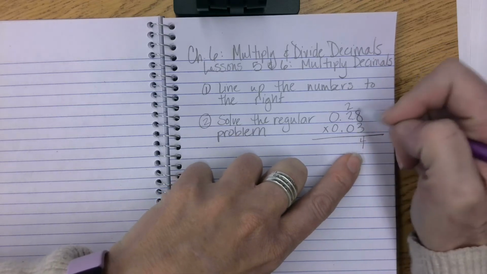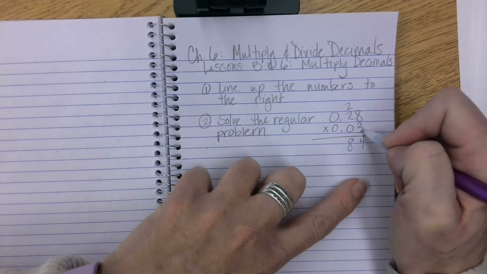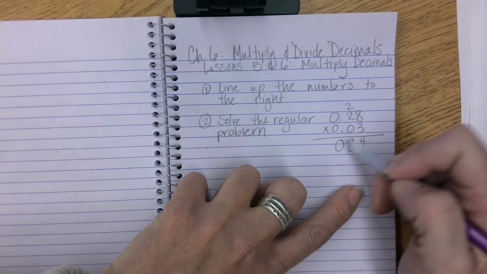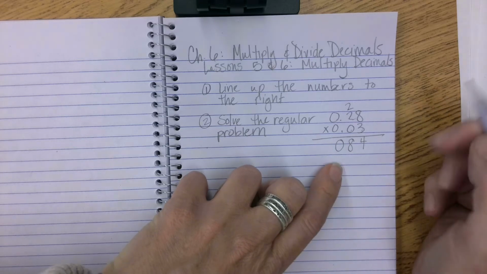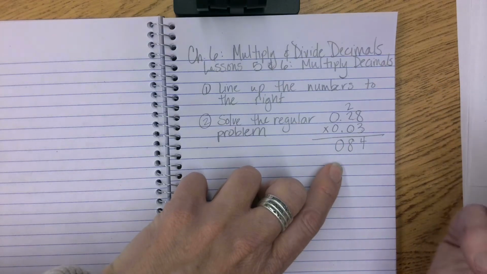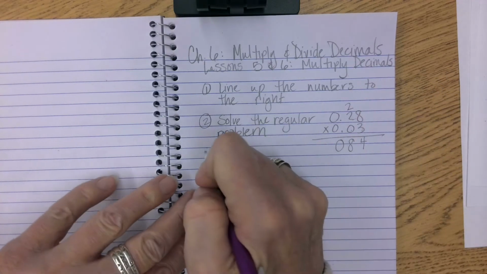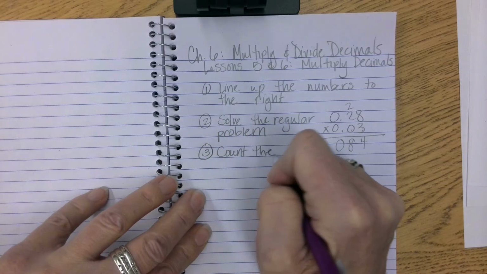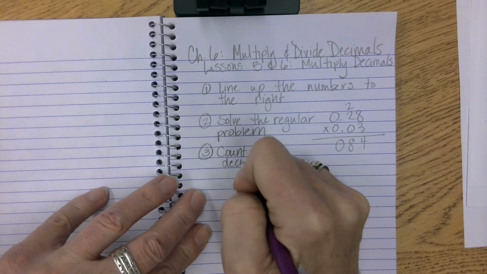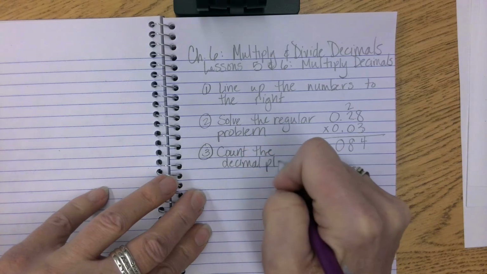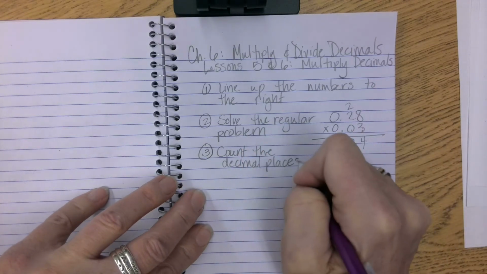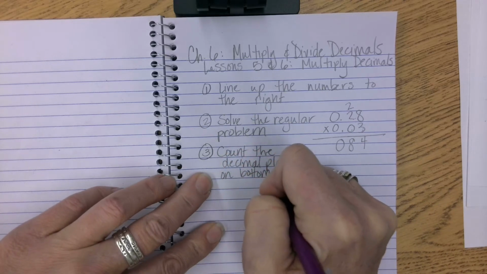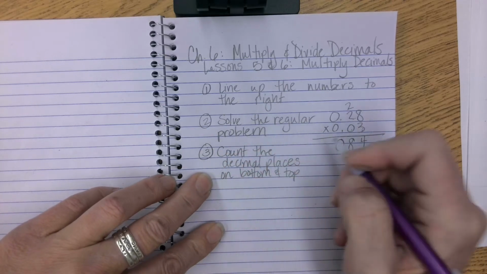3 times 2 is 6, plus 2 is 8. 3 times 0 is 0. Because these are all zeros, we know everything's going to be 0 on this next line, so I can just stop there. Third step, count the decimal places on bottom and top numbers.